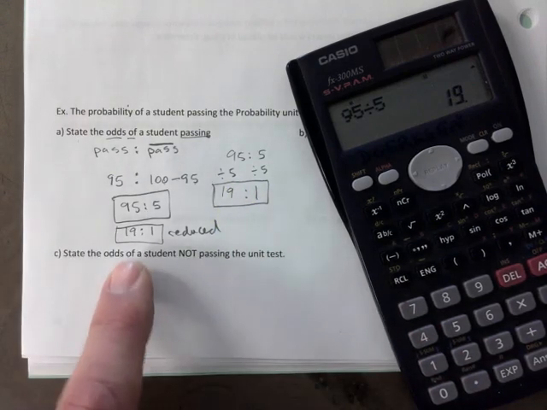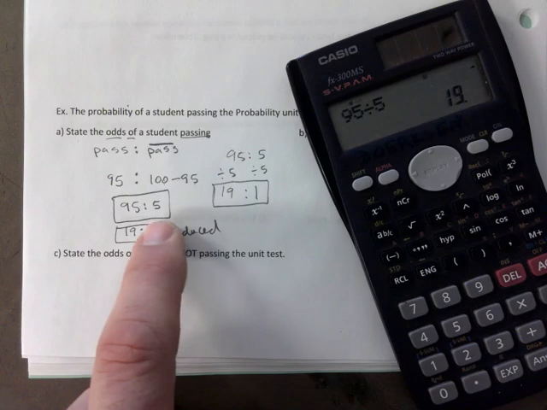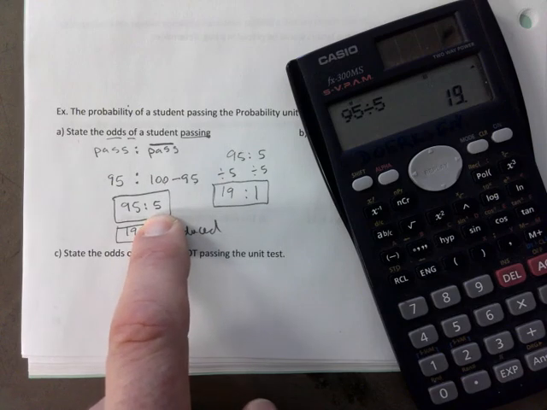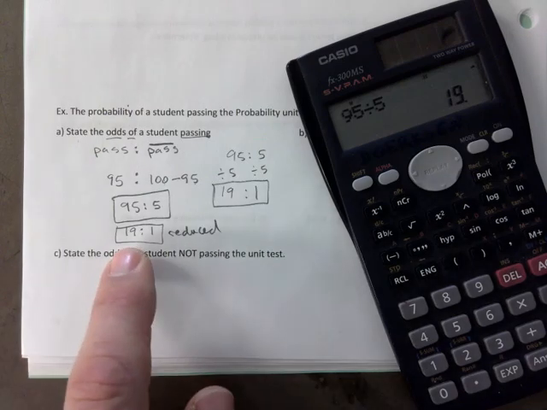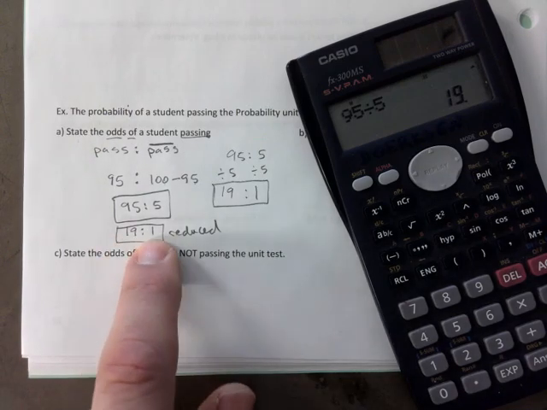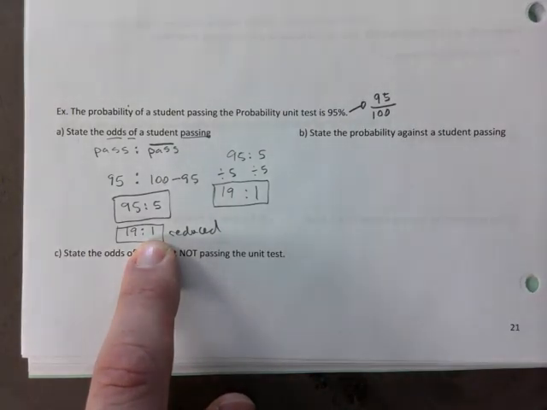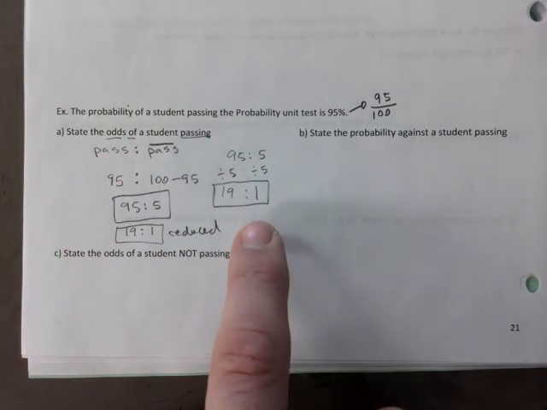If you want to use the cheat, you just got to make sure the smallest gets entered first and then the largest, but don't mix it up, right? You got to make sure that the biggest number goes here and the smallest there. So that's how you write the odds, okay?